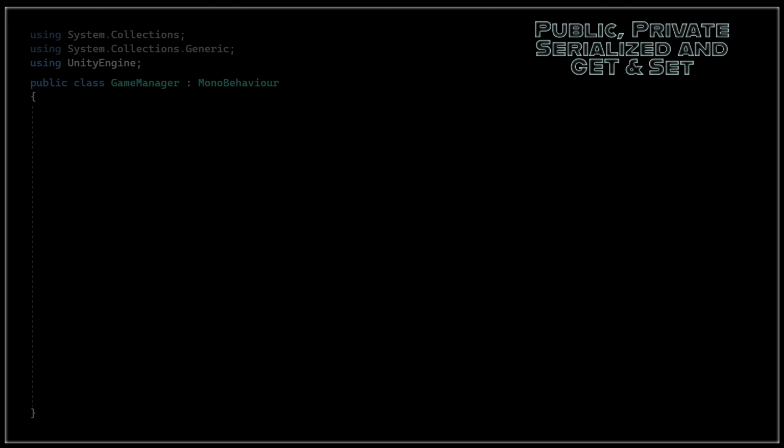Firstly, the number one rule is, if it doesn't need to be public, then keep it private. The most common mistake with most beginners is that they just make everything public. It's understandable, it makes things easier, right? You can see everything in the inspector, etc. Yes, but the problem is that if it's public, it's not only visible in the inspector, it's visible in the entire game. The entire game has access to it.